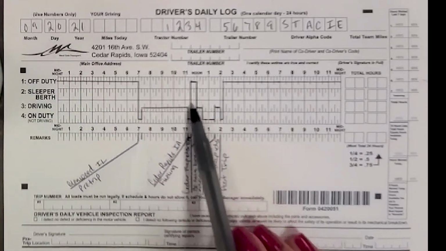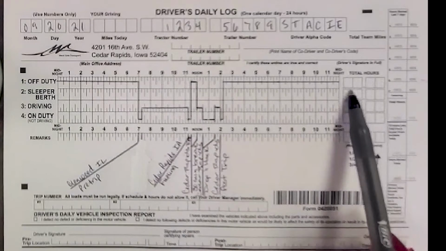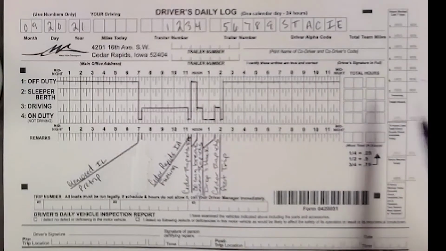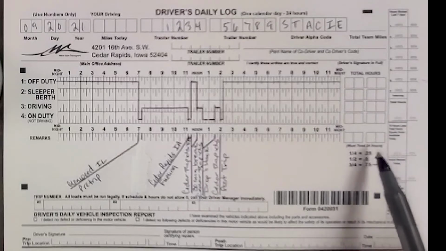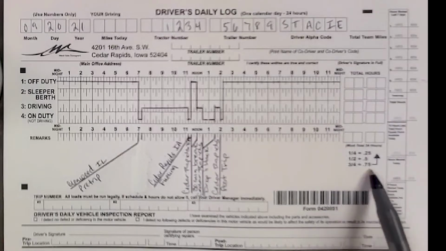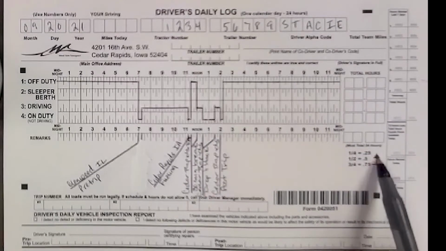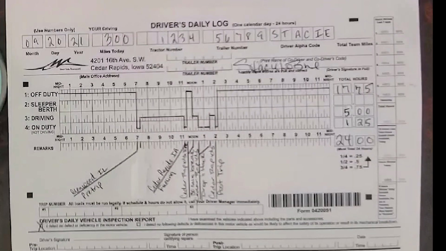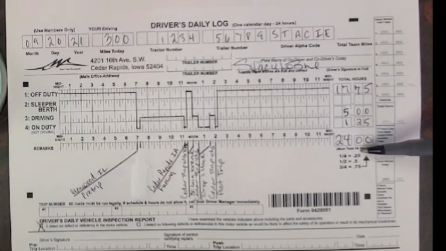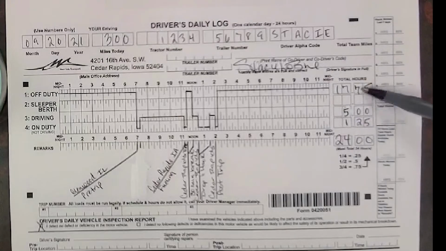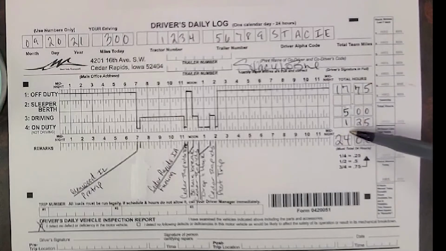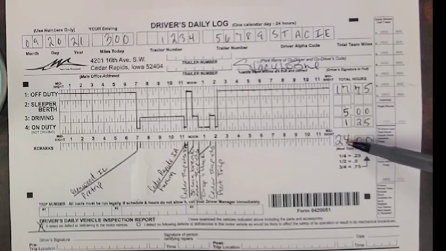So now we're going to go ahead and total up our hours for each line. When you total up your hours, you're going to be doing that in fourths. So now that we have totaled up each line individually, you're going to total up all of those boxes, and this here would have to total up to 24. If you get something other than 24, then you know you added somewhere wrong.